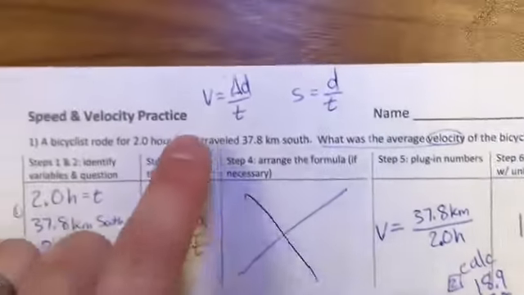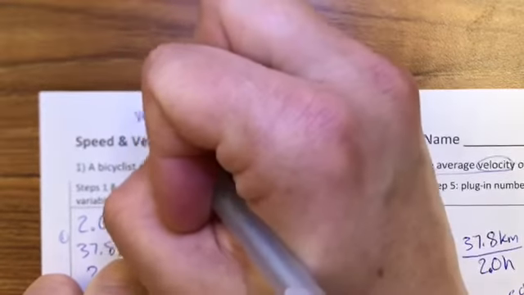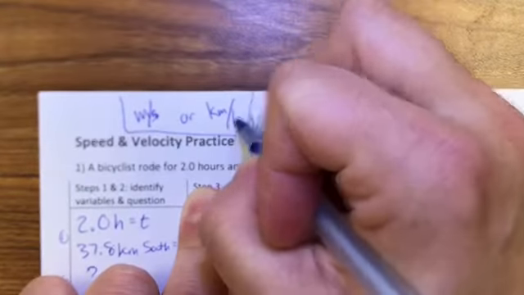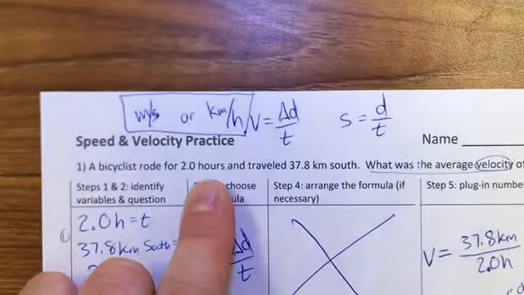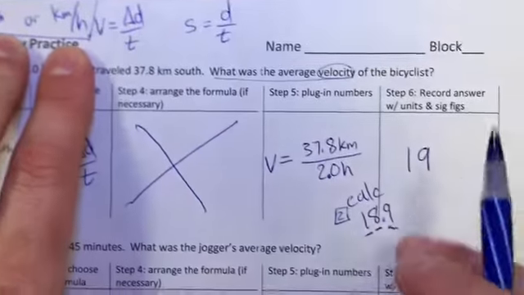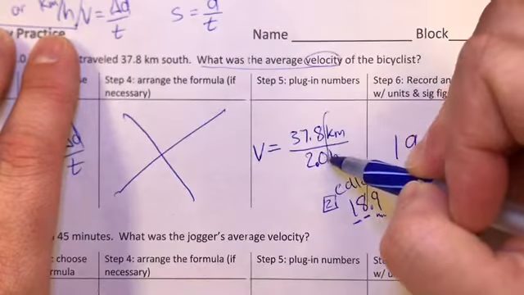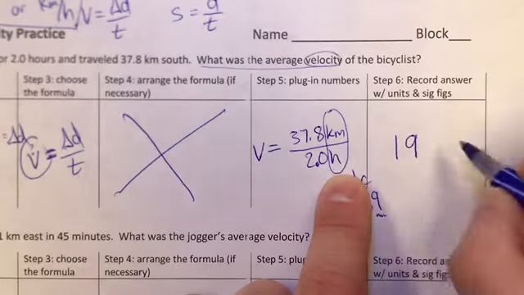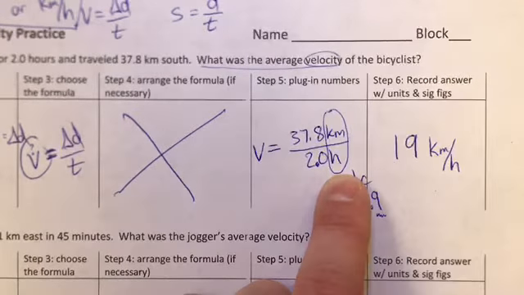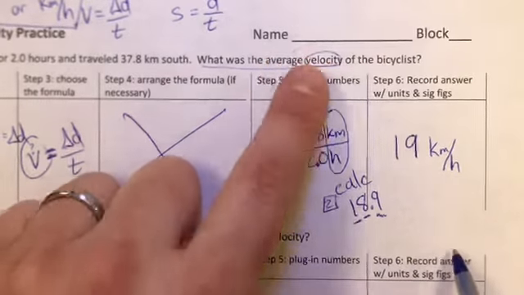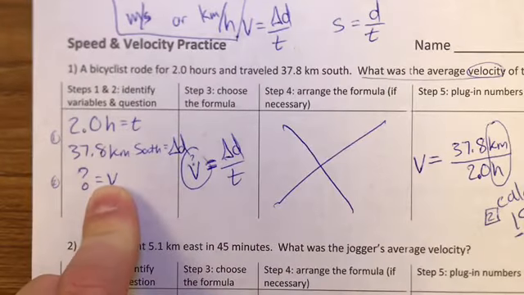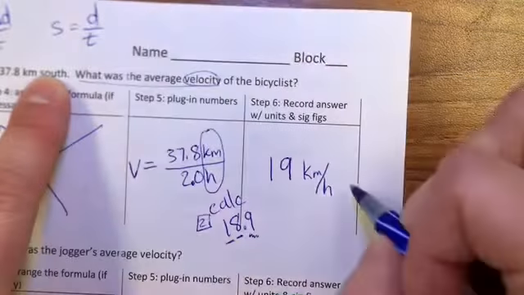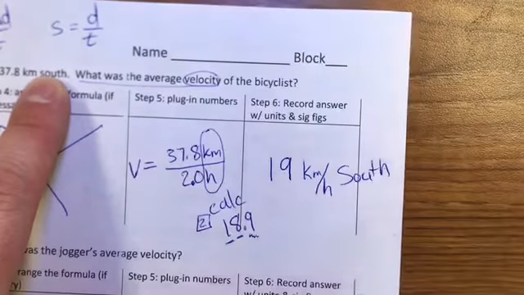Units of measure, okay, velocity and speed, it's either meters per second or it's kilometers per hour for our units of measure. So which one it is depends upon the information we have. In step 5, how we wrote down right there, our units of measure, kilometers per hour. Now, is your answer complete? Well, go back. It's asking for velocity. Velocity has direction. So we need to know what direction to have a complete answer. South. Now, that is the complete and correct answer.